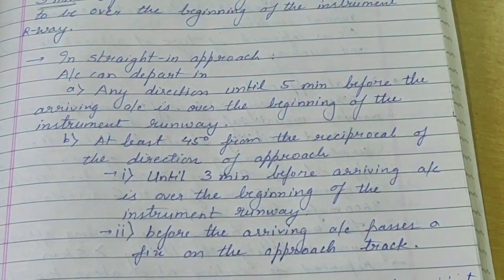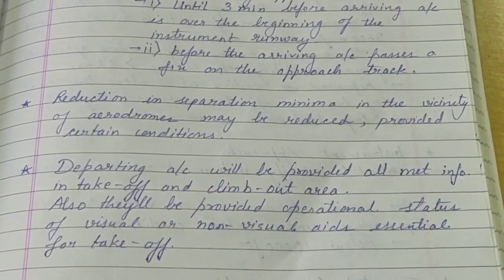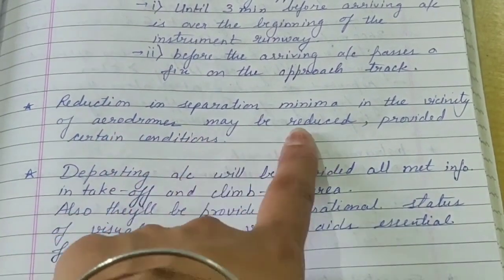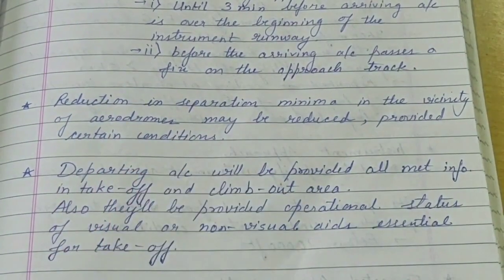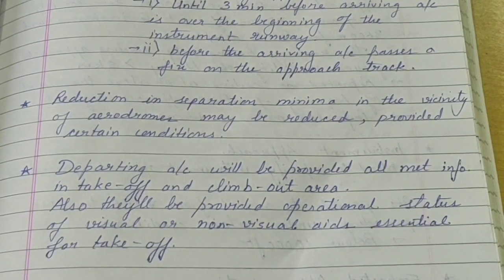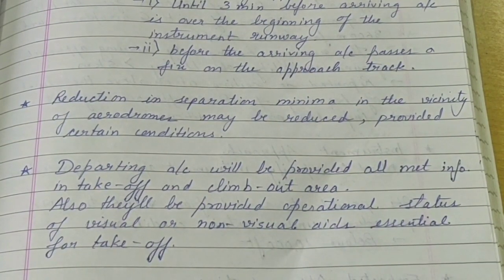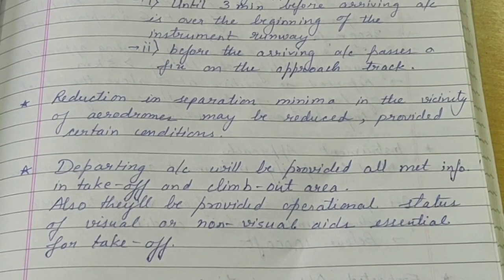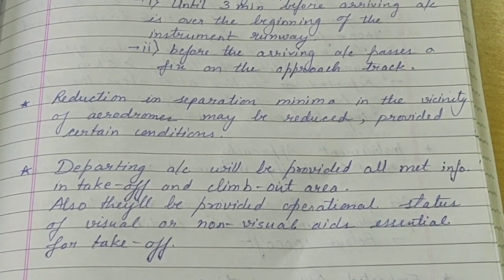Okay. Next is reduction in separation minima. In the vicinity of the aerodrome, separation minima may be reduced, providing certain conditions are met. So actually you already know that separation is provided. Separation minima is always there within the aircraft flying in the airspace. But in this case, when we are landing or when we are taking off, these minima can be reduced.